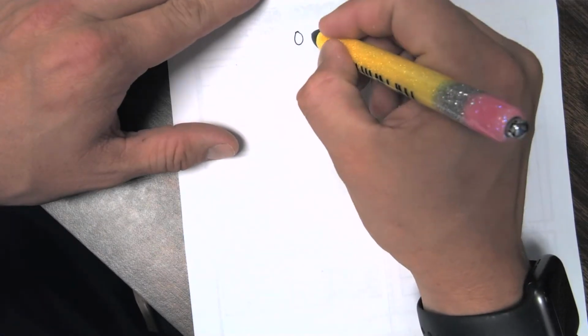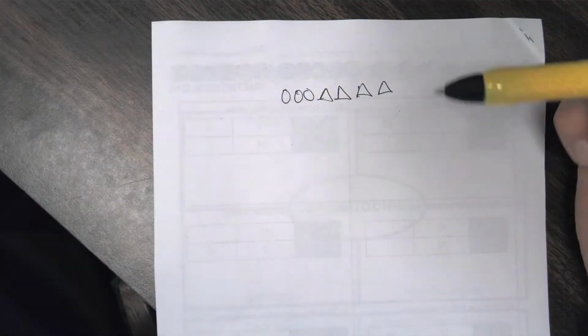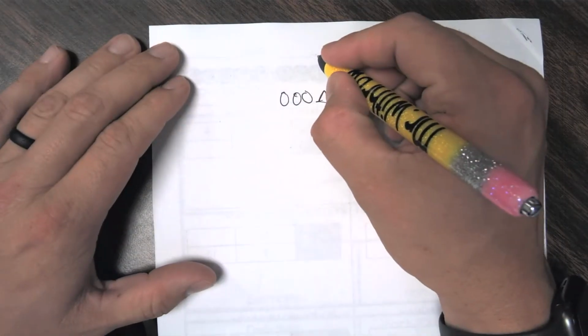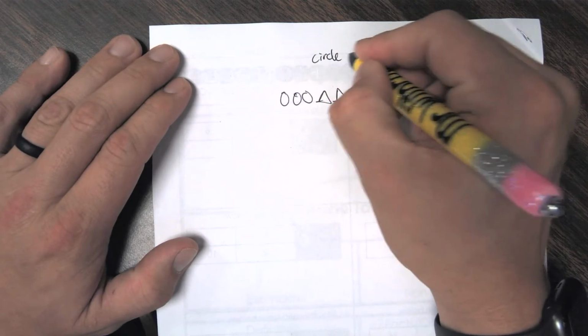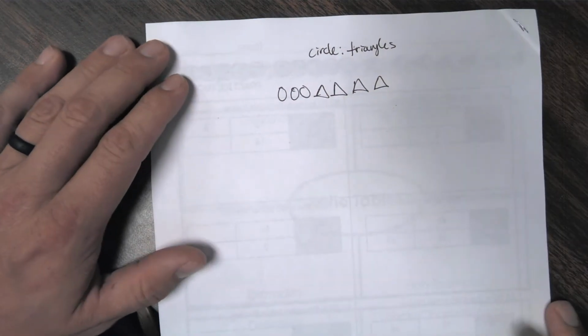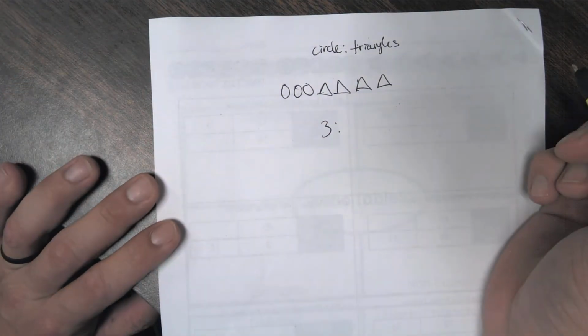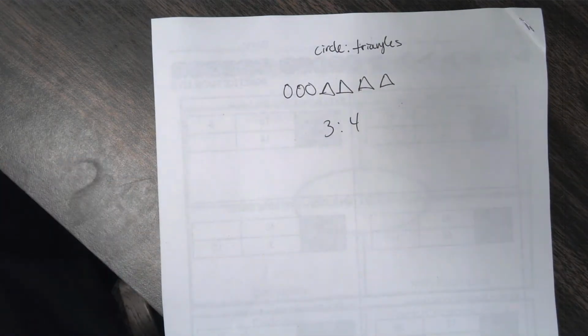So if we have circles and triangles, we want to compare the circles and triangles. Say they say write a ratio with circles compared to triangles. So how many circles do we have? 3. How many triangles do we have? 4. 3 to 4. That's it. That's how you write a ratio. We can't simplify that anymore because it's already simplified down. All right, so we're going to be working with stuff like that a little bit.